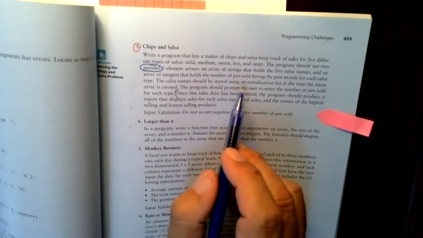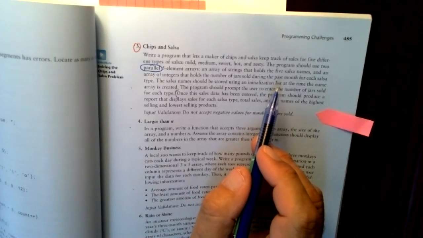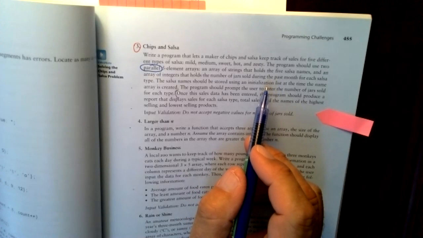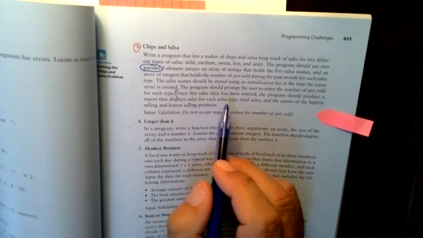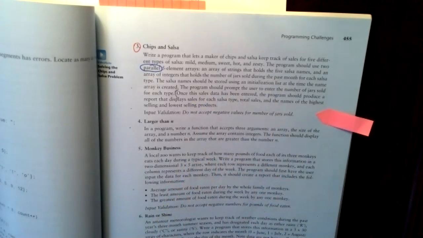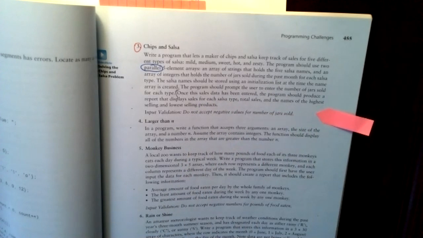Okay. Now, what do we have? The salsa names should be stored using an initialization list. That means do it implicitly. Put that in the program so we don't have to type it in each time. Once the salsa data has been entered, I want you to display the total sales, each salsa type, the total sales, the number of the highest and the number of the lowest. Don't worry about the input validation. Questions?